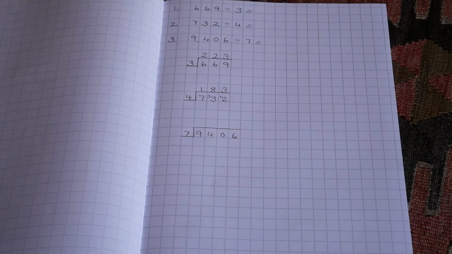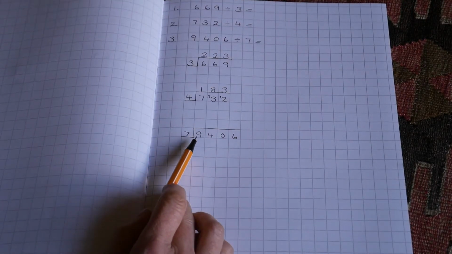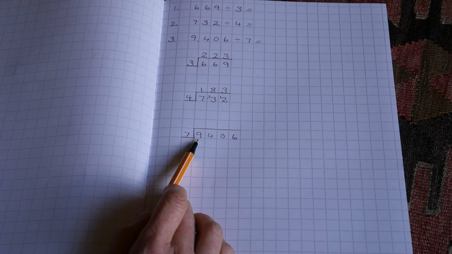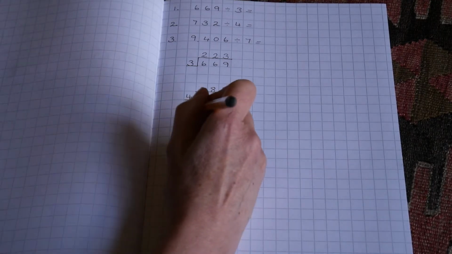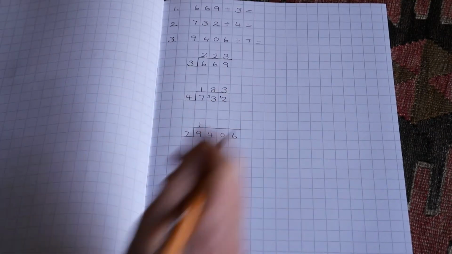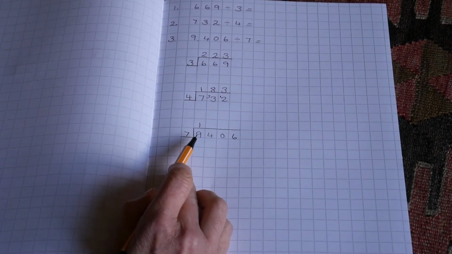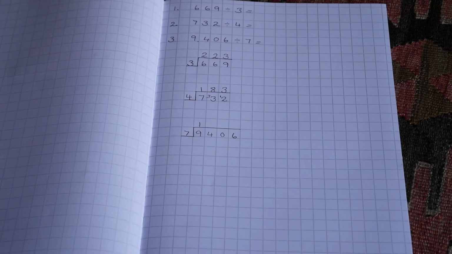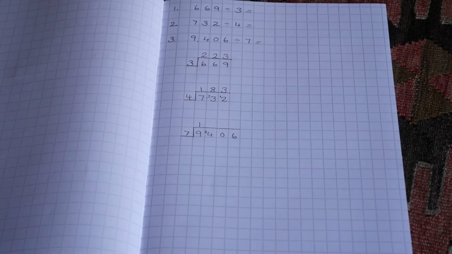Right, let's see how to get on with this one. We just follow exactly the same process. How many groups of 7 are there in 9? Well, I can get one group of 7 in 9. 1 times 7 is 7. I'm counting on 8, 9. That leaves me 2. So I'm going to pop those 2 extra hundreds, thousands actually, there.